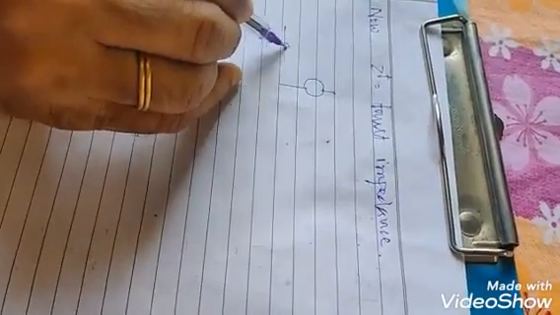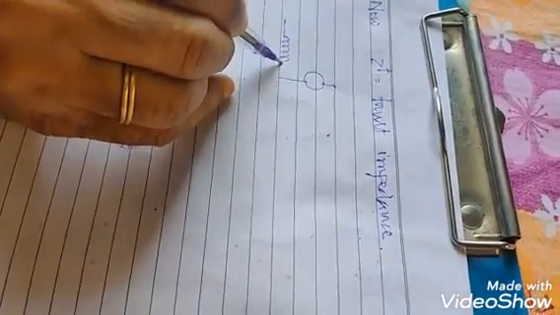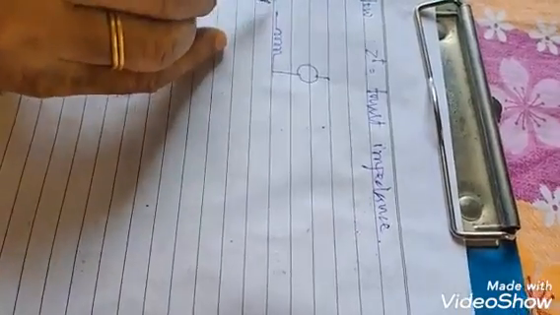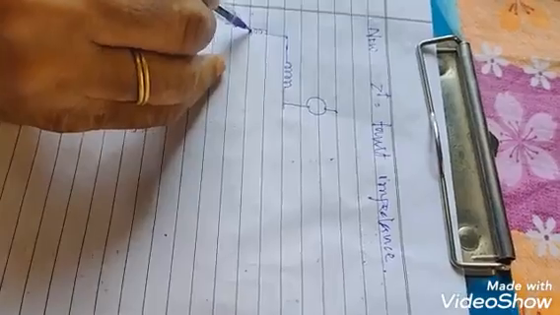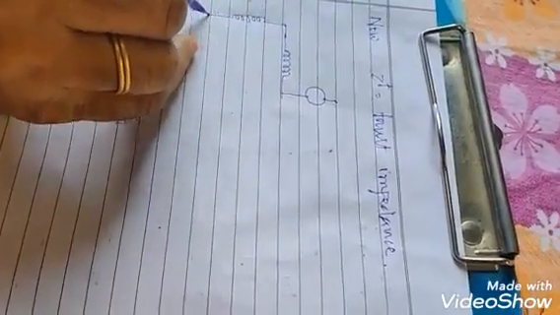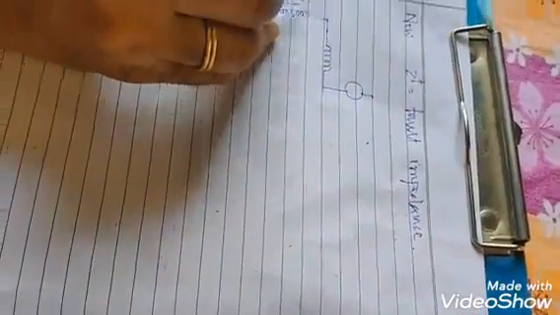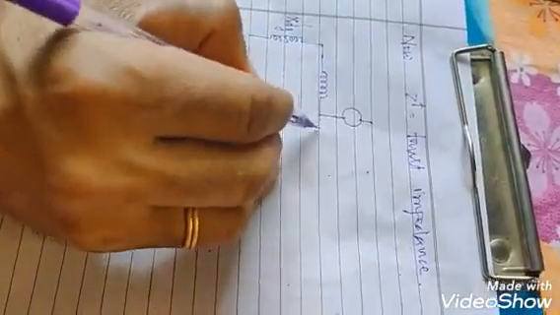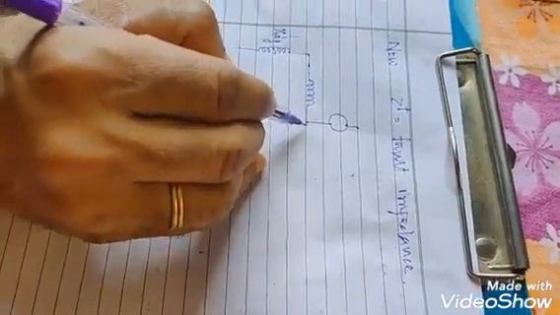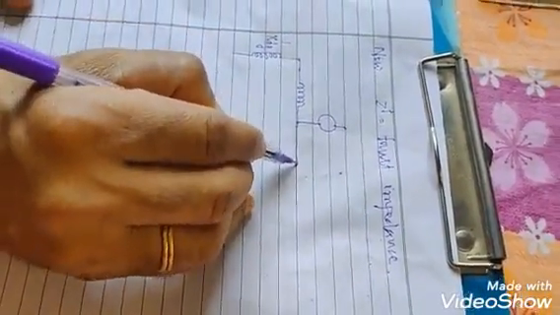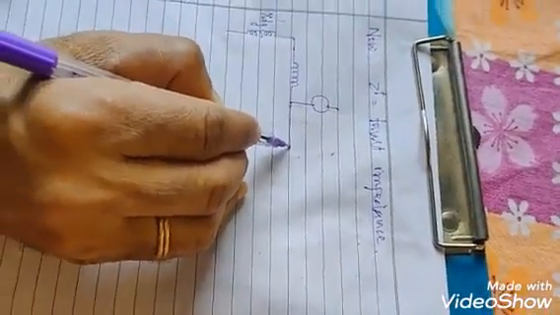This is the transmission line reactance in series with generator transient reactance XDG prime. This is fault point F dash.